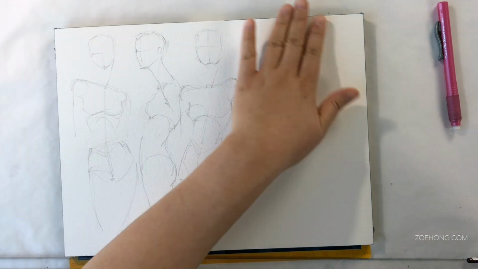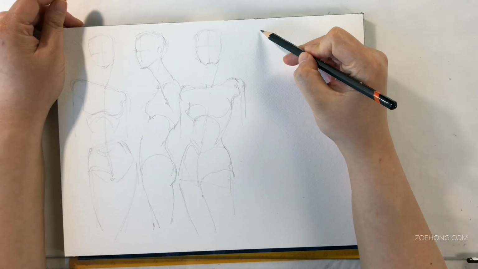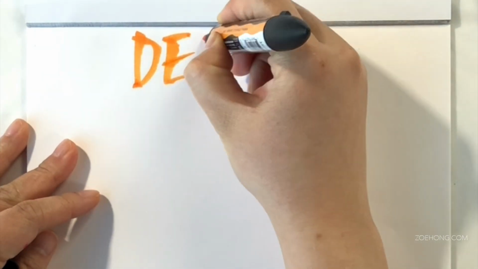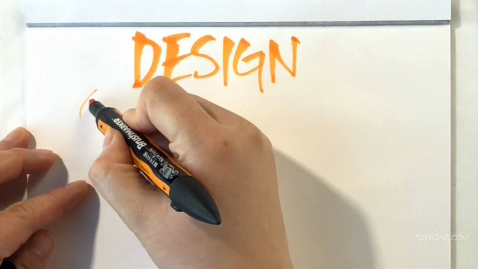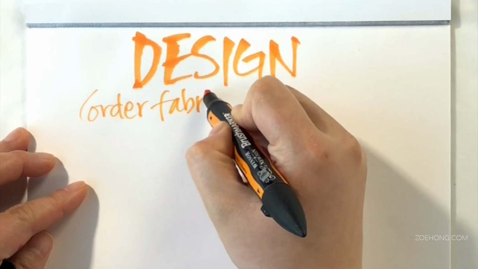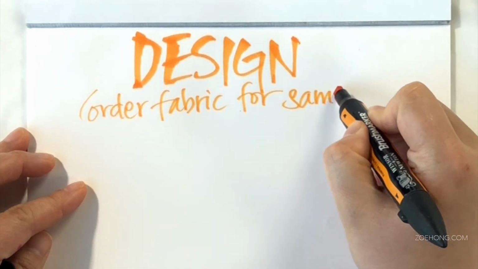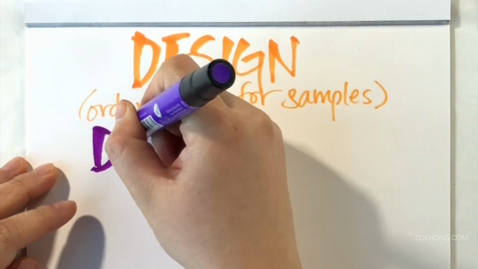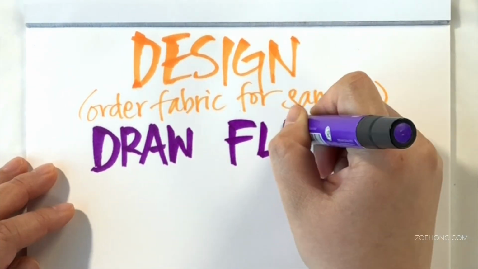All right, let's go in chronological order. The final step of the design process is to draw flats. What are flats? Flats are the technical drawings of garments, and they are called flats because you're supposed to draw them as if the garment was laid flat on a table.